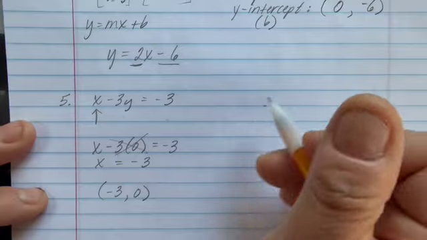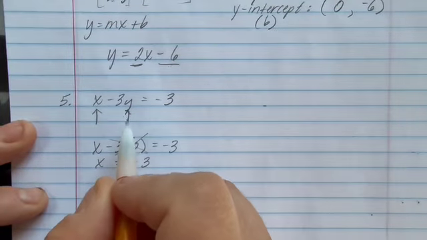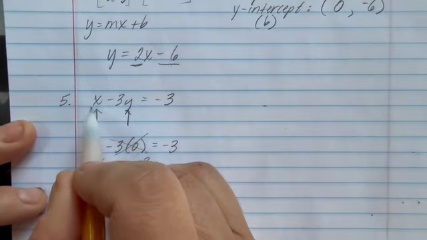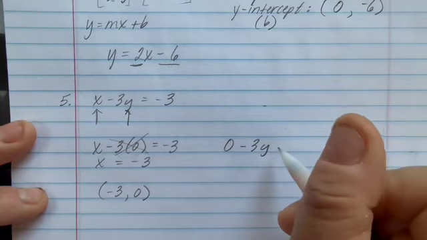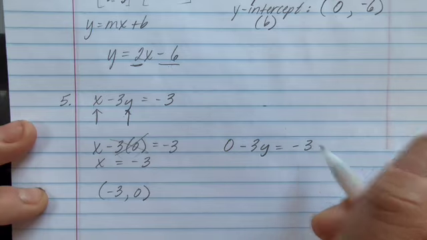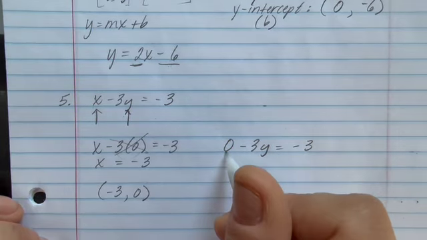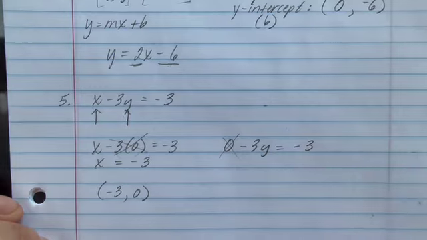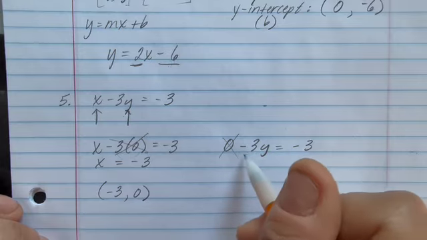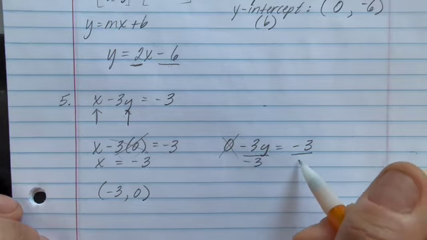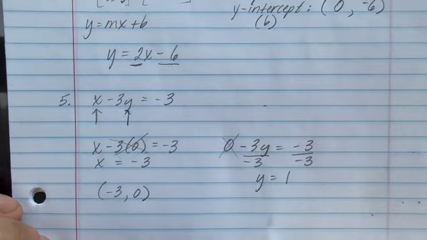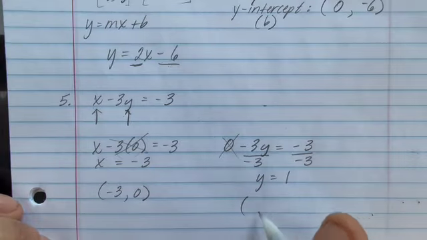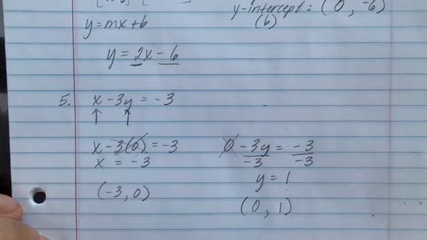Okay, to find the y-intercept, the y-intercept is whatever y is when x is 0. So put 0 in for x, and then solve it for y. Okay, so 0 minus 3y, this is 0, this is nothing. The y is multiplied by -3, so I'm going to divide both sides by -3, and I end up with y equals 1. -3 divided by -3 is 1. So the y-intercept, okay, when x is 0, y is 1.